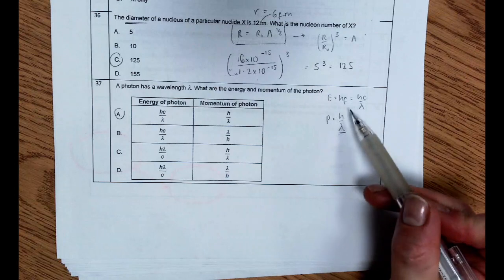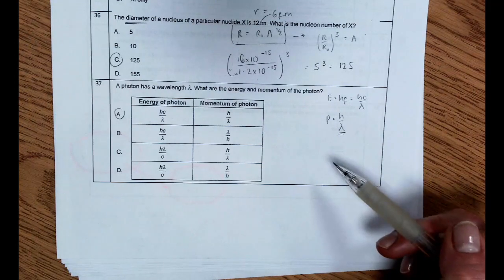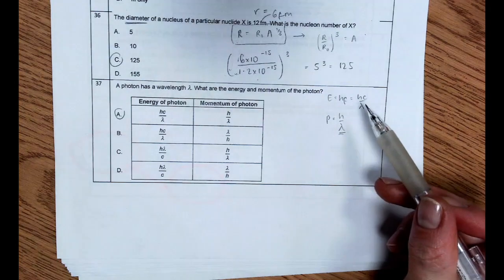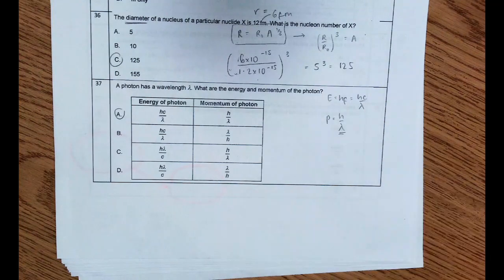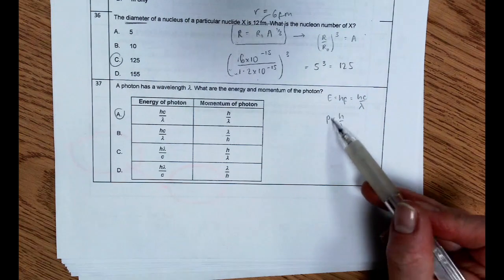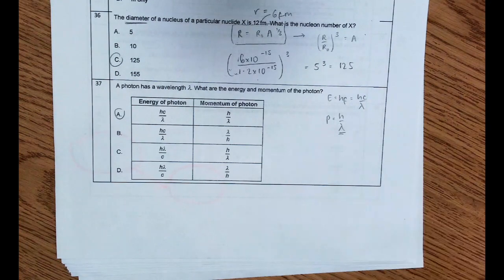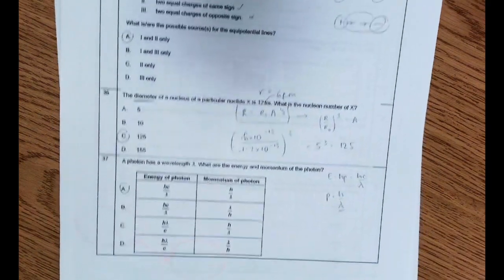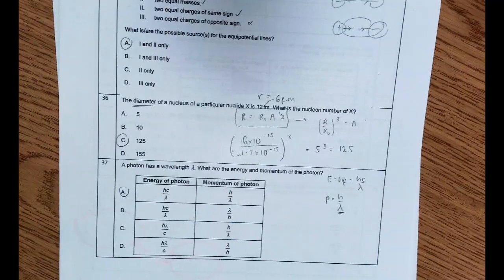Lambda is equal to h over p from our de Broglie equation. So therefore, momentum p must be h over lambda. So it's just a case of remembering your equations, making sure that you rearrange them properly, and you choose answer A there.